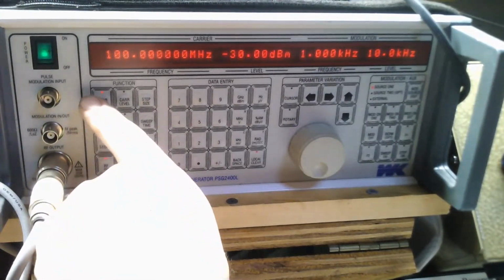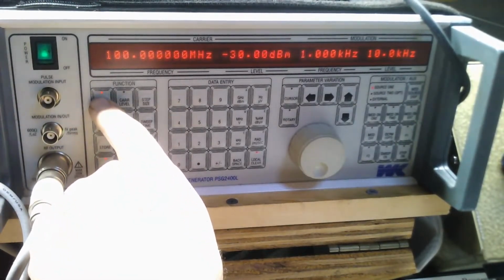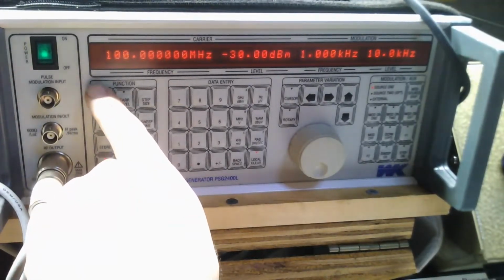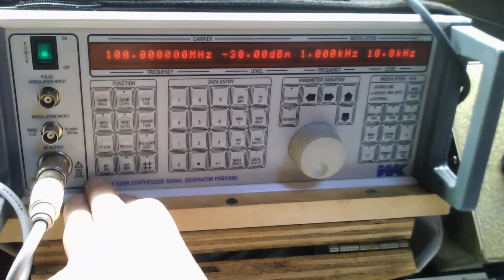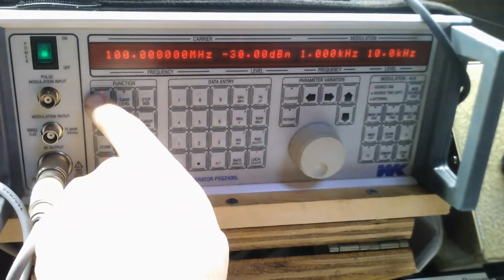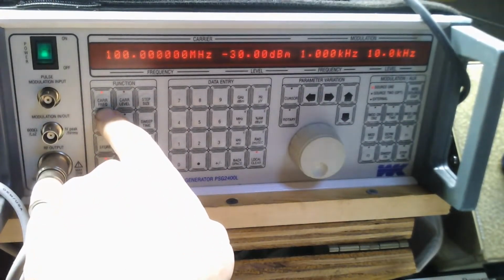Okay, so the first thing we're going to see is a button that's lit up here. It says carrier frequency. This is where we're actually going to start. The other one that typically comes up is your RF on, which is your RF frequency or transmit mode. So we're going to start here with our carrier frequency.